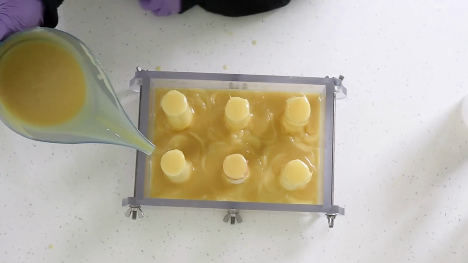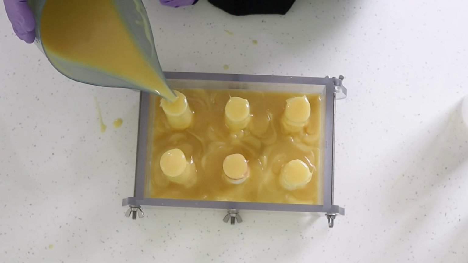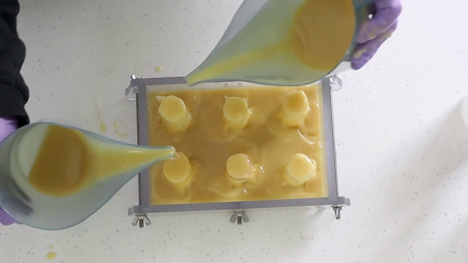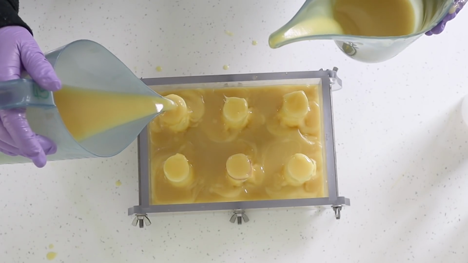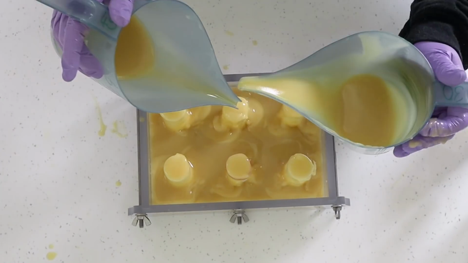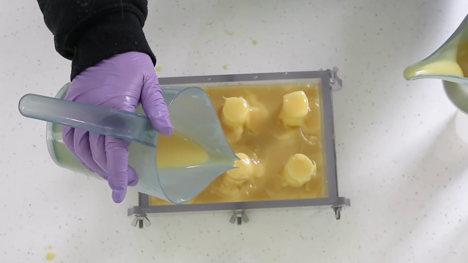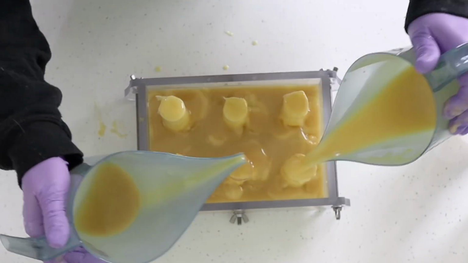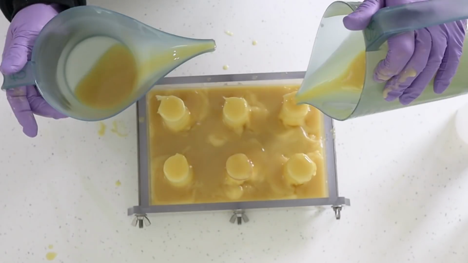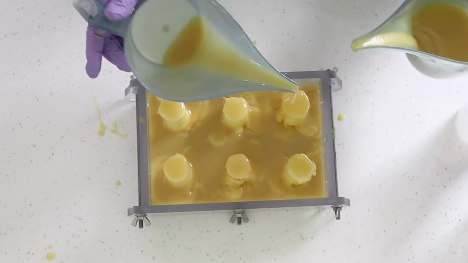And then as I got towards the end of the pour, my batter was thickening up a little bit more than I'd liked, so hence the double pour technique, just trying to get it poured as quickly as possible. I wasn't too worried because I'd planned to make this soap a little bit thicker than I actually needed, because I knew I wanted to plane the top surface off anyway.